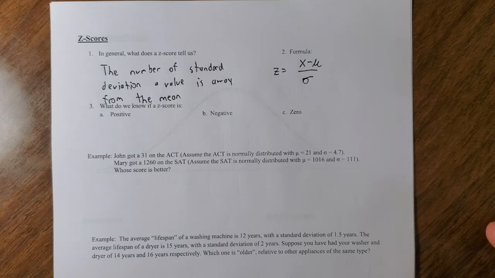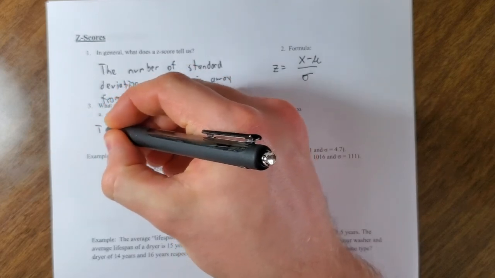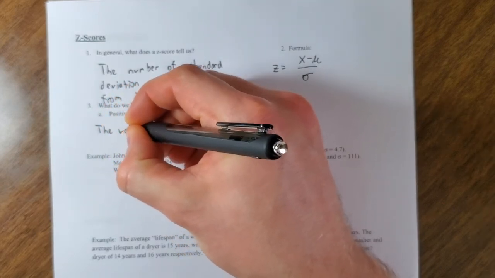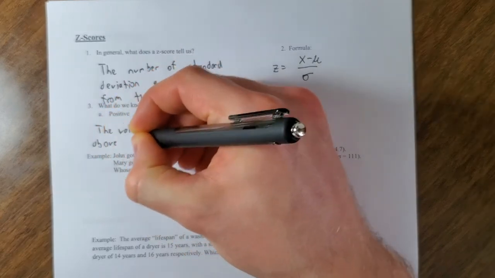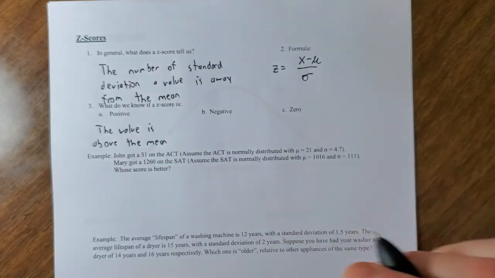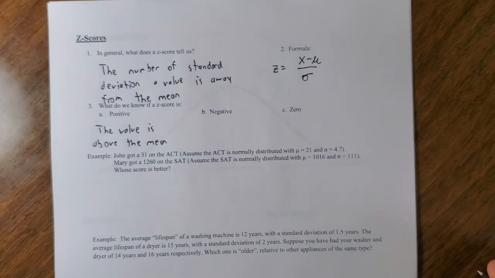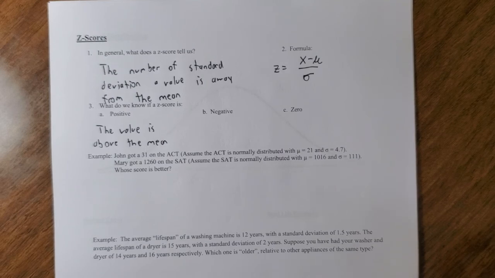And what do we know if a z-score is positive? Well, if we get a positive value, that means the value is above the mean. If we have a negative value, that means our value is going to be below the mean, less than the mean.